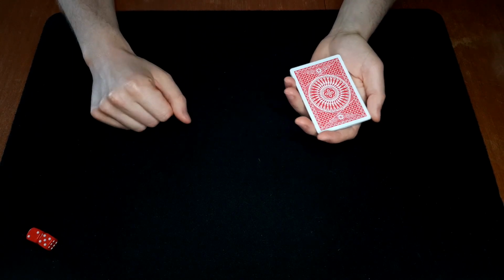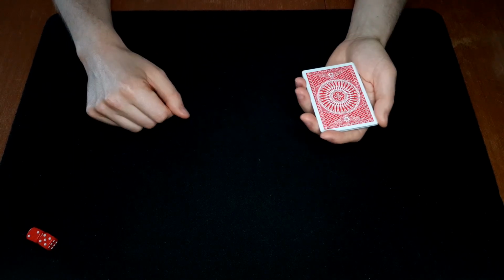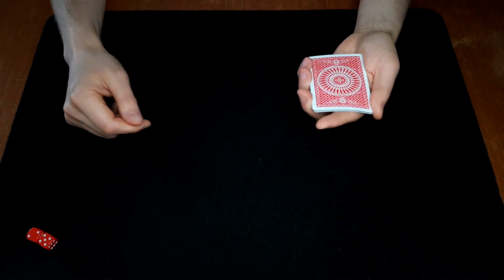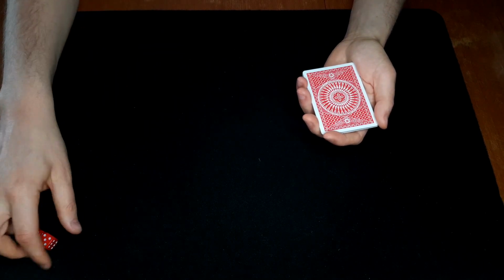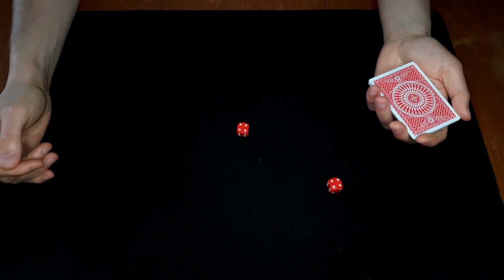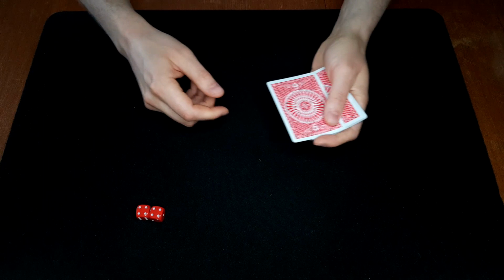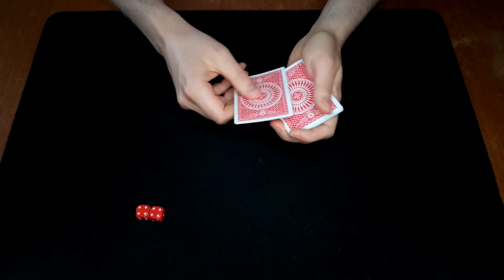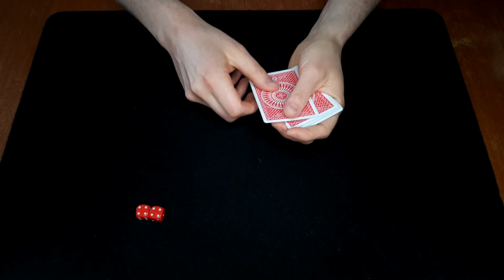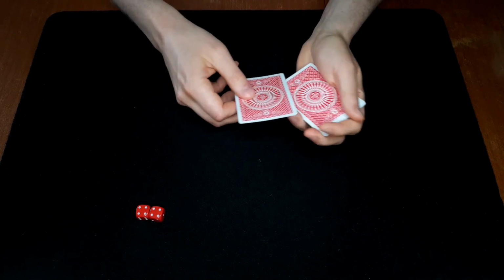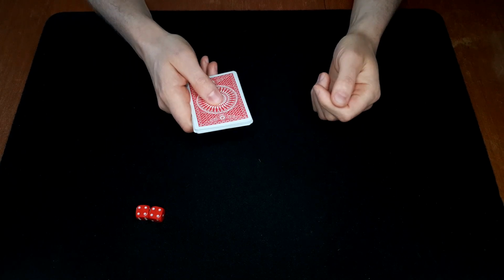Okay, we're going to try this again, and this time I am going to think of a number too. So first of all, let's roll the dice and think of a number. Okay, so let's say they think of the number 8 and I turn my back. Okay, and they transfer 1, 2, 3, 4, 5, 6, 7, 8 cards, and I don't know this.